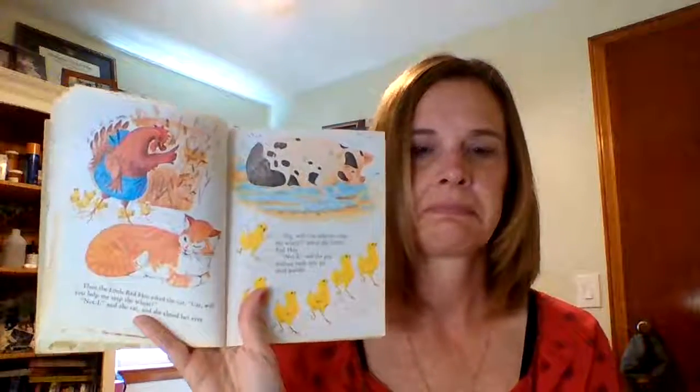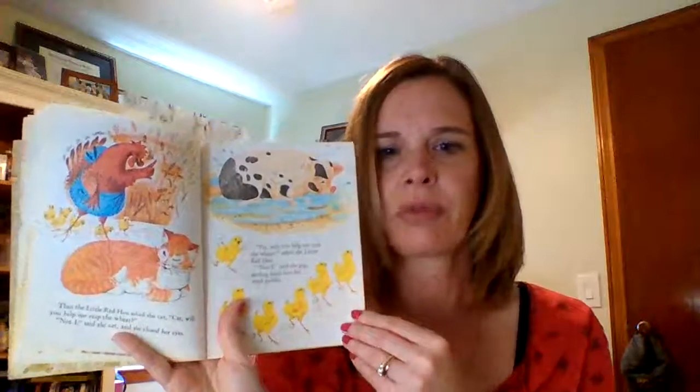Asked the little red hen. Not I, said the pig, settling back into his mud puddle. They're not being very helpful friends. Well, then I will do it myself, said the little red hen, and she did.